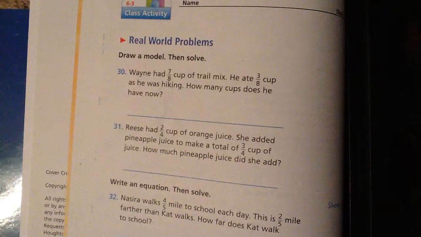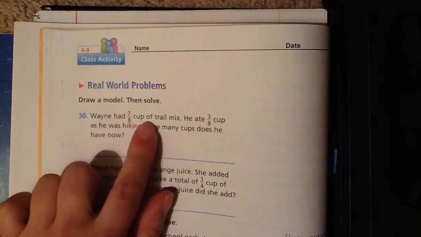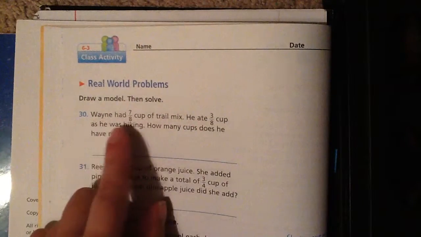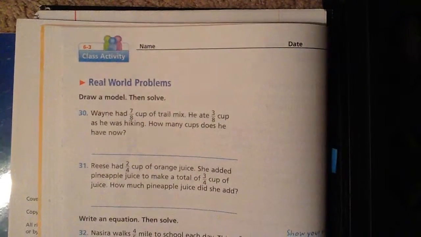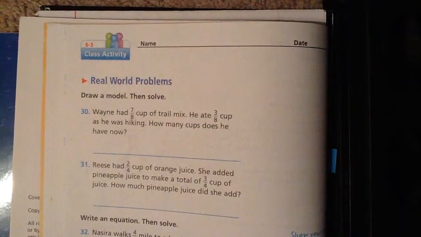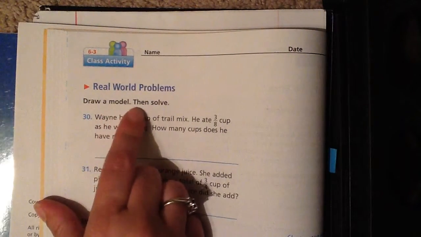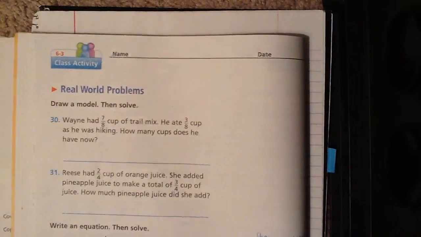So let's read number 30. Wayne had 7/8 cup of trail mix. He ate 3/8 cup as he was hiking. How many cups does he have now? In problems 30 and 31, you need to draw a model, then solve. And you can draw a model however you would like.